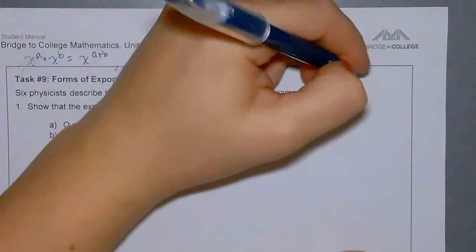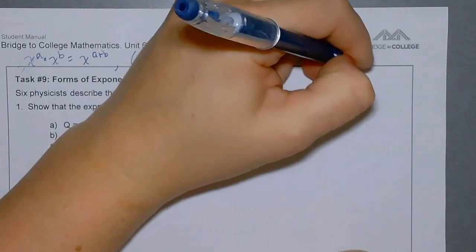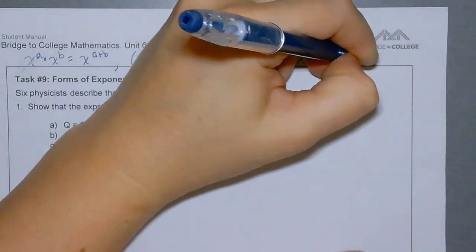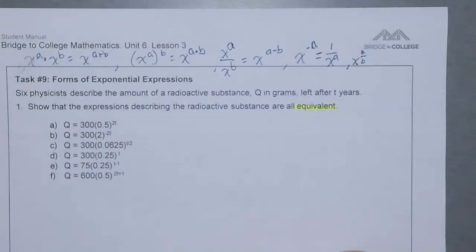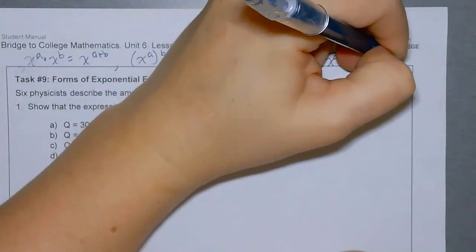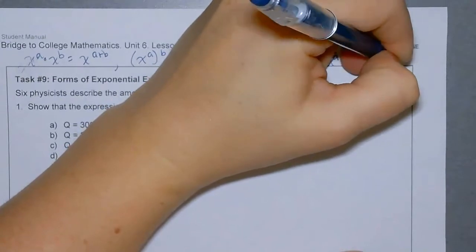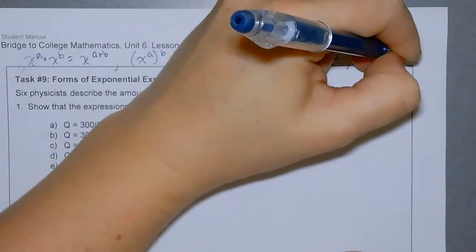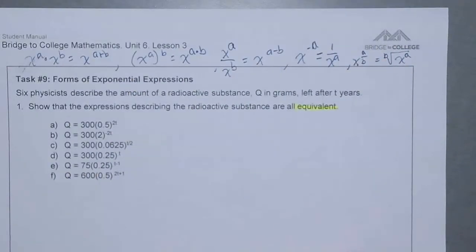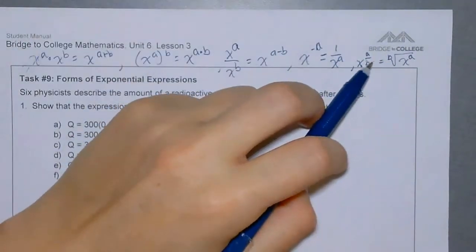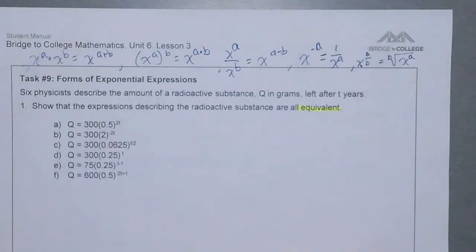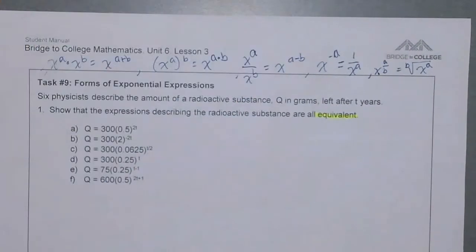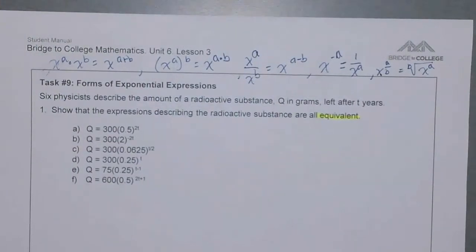And then lastly, just a little refresher, if you have a fractional exponent, like x to the a over b, then that is going to equal the b root of x to the a power. So if b is 2, it would be a square root. So anything to the 1/2 power is also just a square root. So there's our rules, a little refresher in case you forgot them.